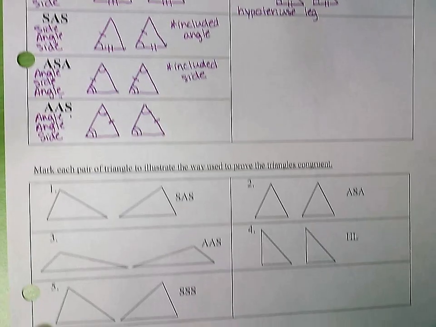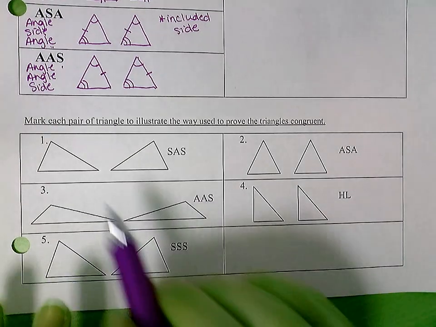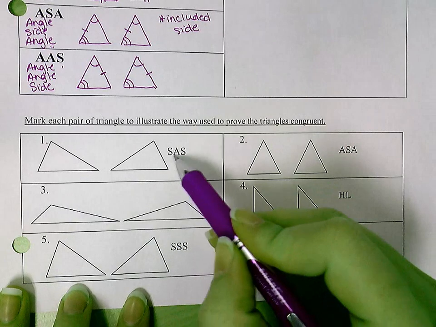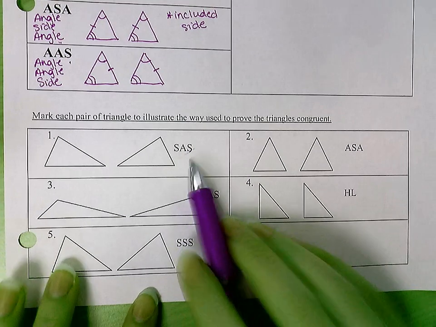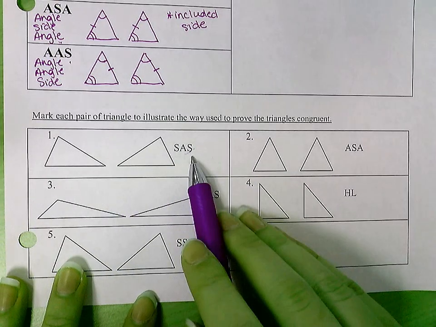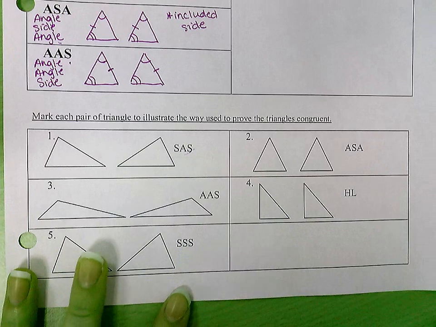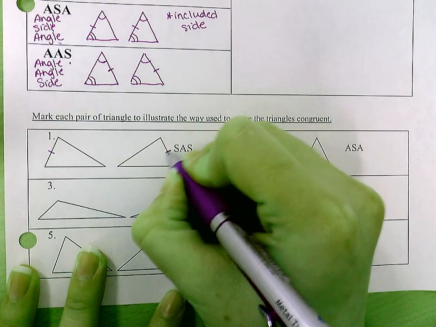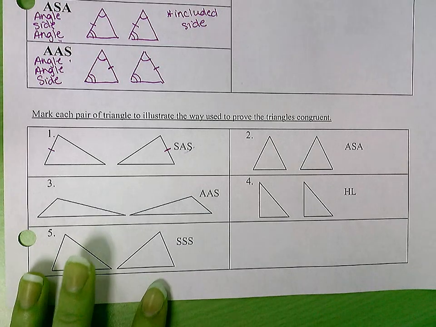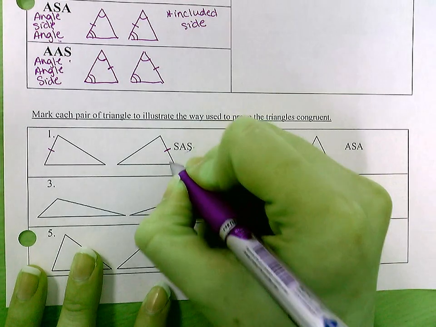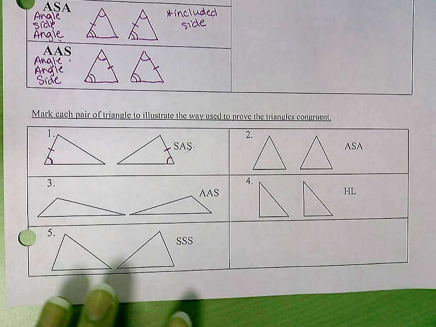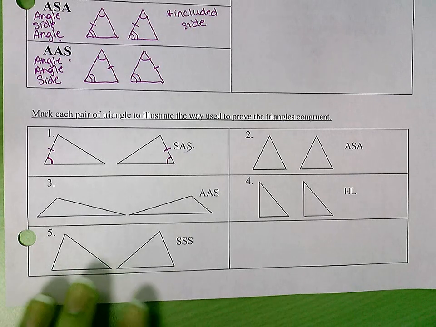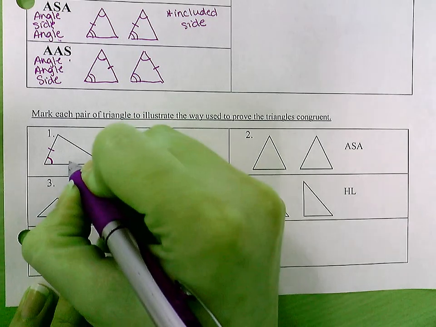Okay, so at the bottom, you're given two triangles, okay? And you're given a way to prove those two triangles congruent, and we want to label these, given that information. So I'm going to do this first one with you. So we want to prove these two triangles are congruent by side angle side. So I'm just going to start with these two sides are congruent. Okay, then I'm going to move to this angle and this angle are congruent. Now since I have those two, which side has to be congruent in both? The bottom one.